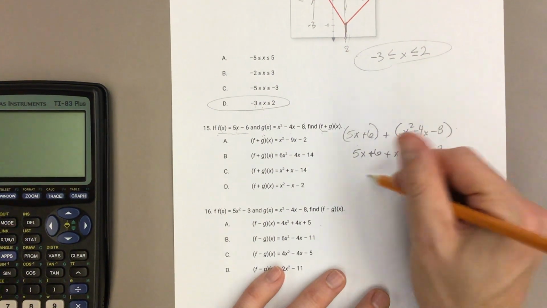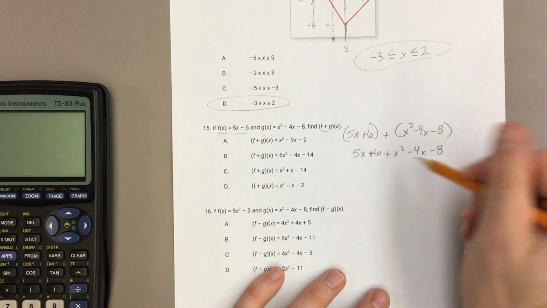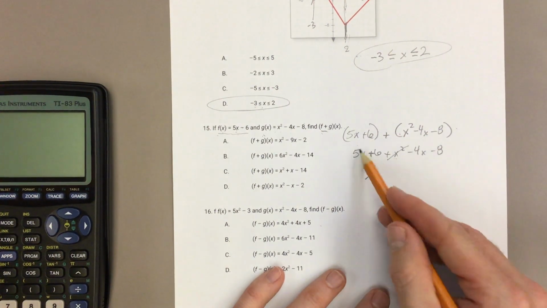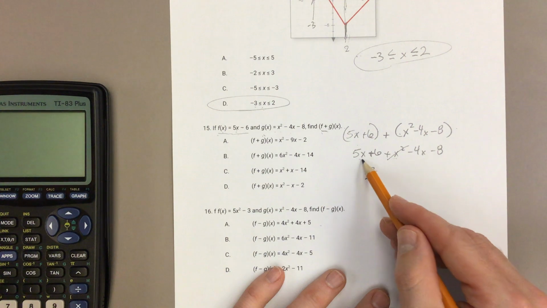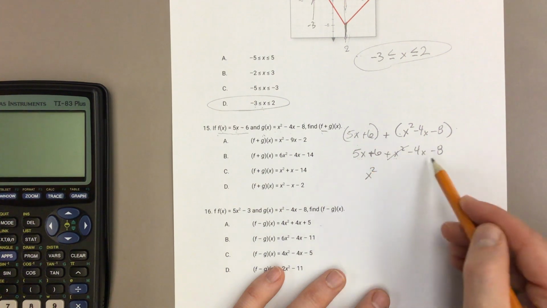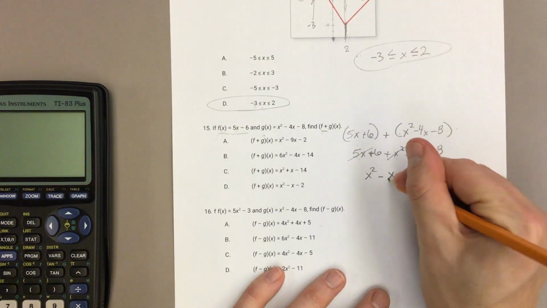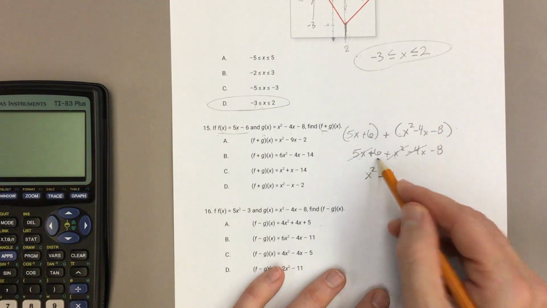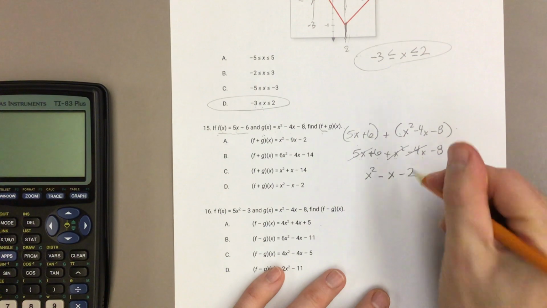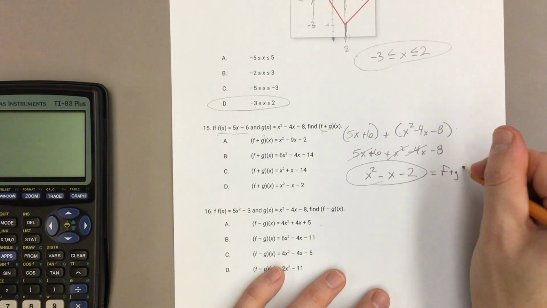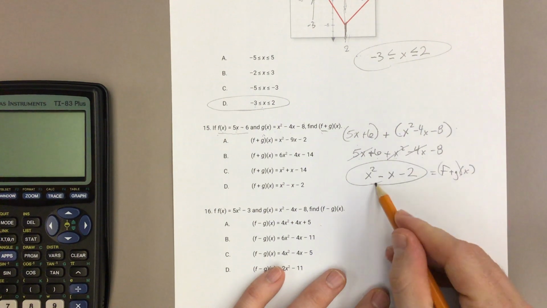I've got one term that has an x squared, so we've got to keep x squared. I have two terms that are of order 1. They just have an x, so 5x and -4x. When I add those together, I get -1x, which is just -x. And when I add 6 and -8, I get -2. So f plus g of x is x squared minus x minus 2.